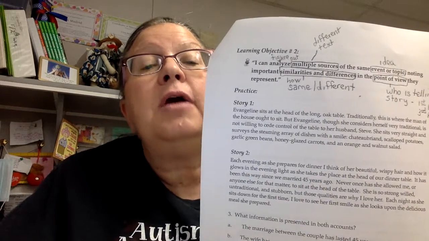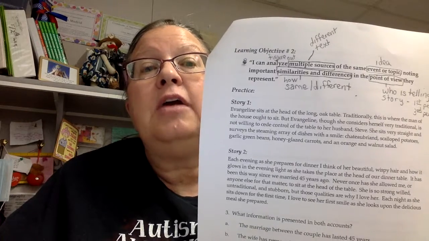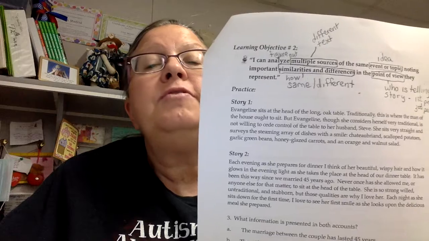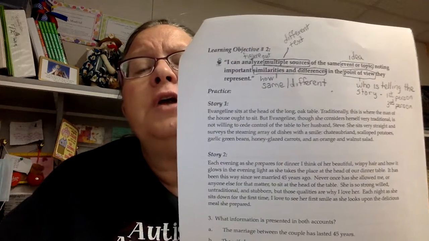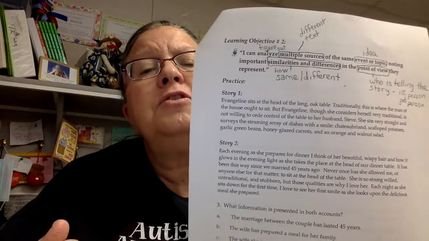How are they the same? How are they different? So if I gave you an apple and an orange, how are they the same? How are they different? And point of view is just who's telling that story. Is it first person or is it third person? So when we talk about first and third person, it's who's telling the story. So if it's first person, I'm telling my story. If it's third person, you or someone else is telling the story.